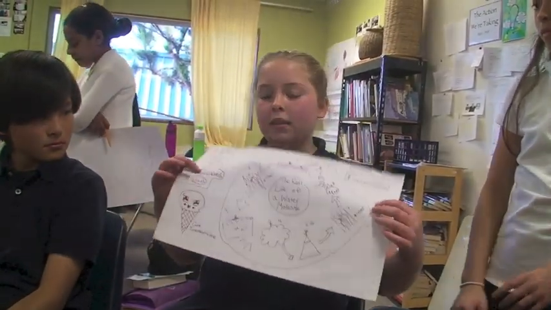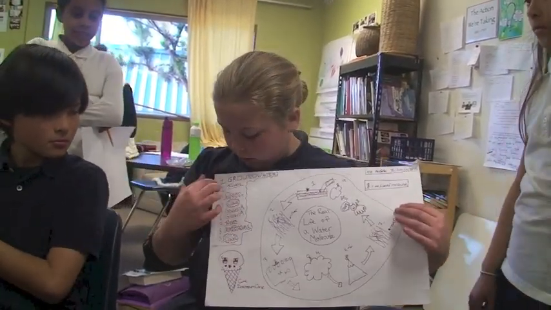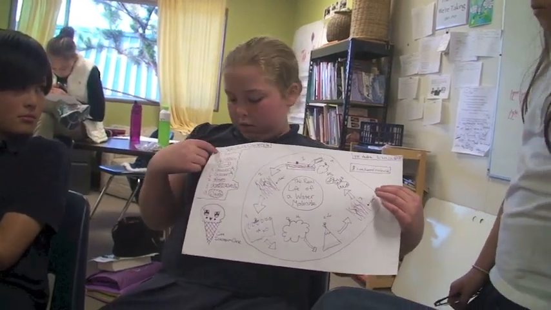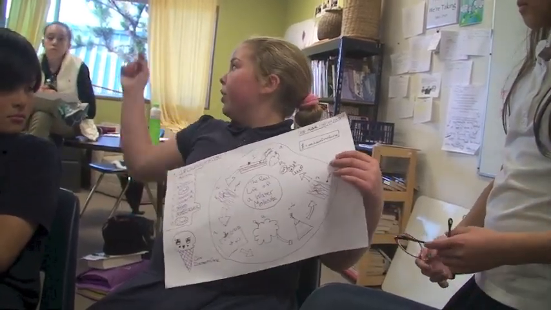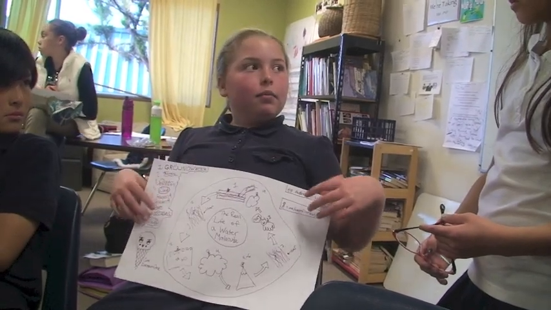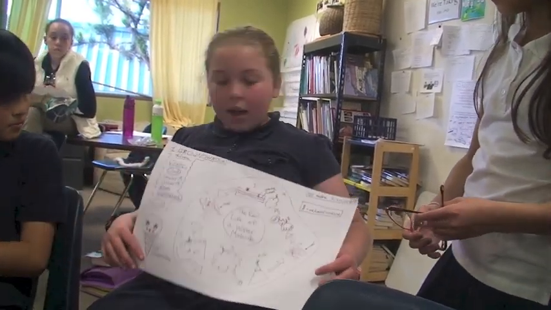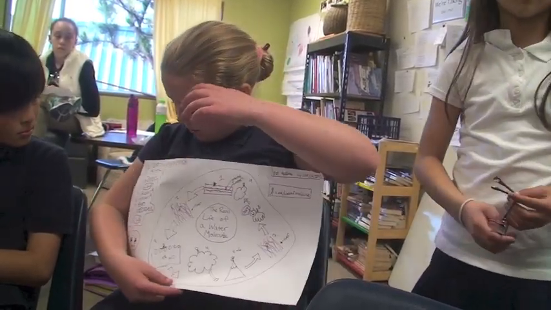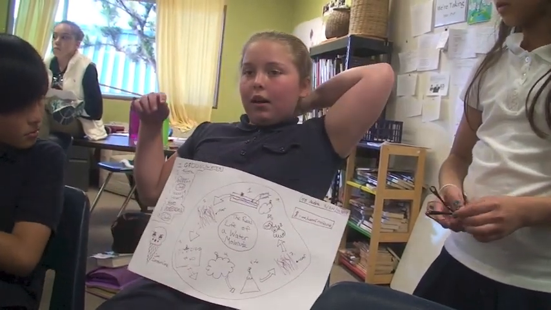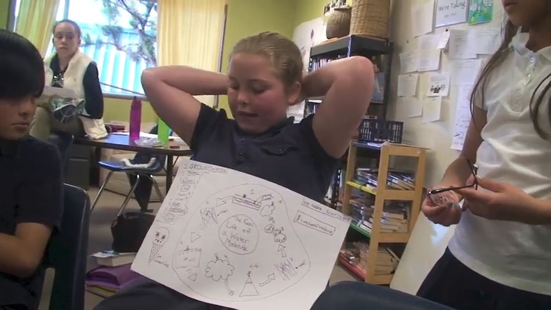It's quite a mess, but we're just going to look at this. First, I started out at groundwater, which is over there. Groundwater, yeah, that was my first one.